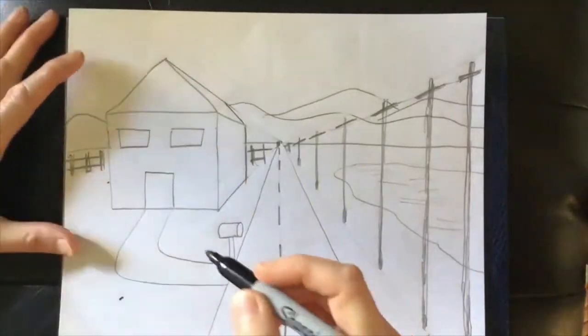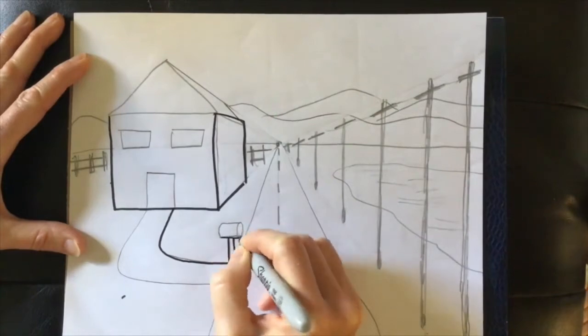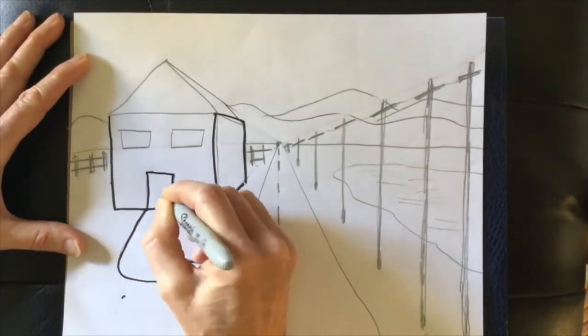Well, let's see how you do now while you continue working on your project, and then I need you to upload a photo so I can see the work. Have fun. The first thing I'm doing here is taking a black permanent marker and outlining everything that I drew.